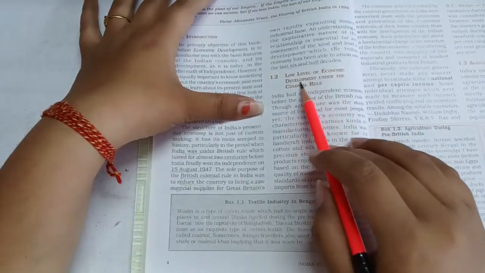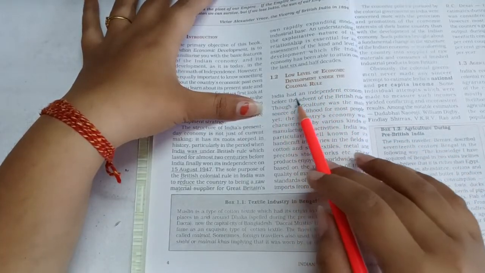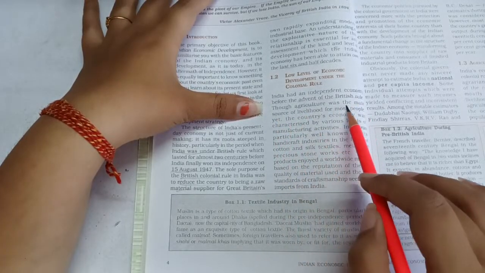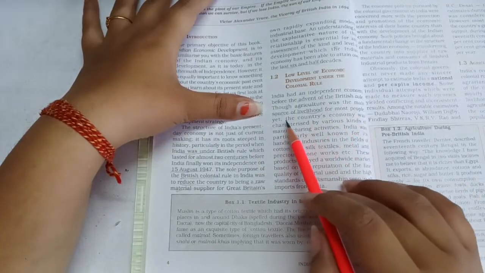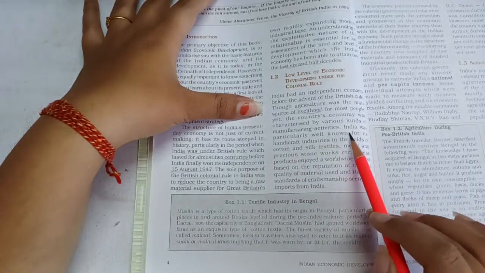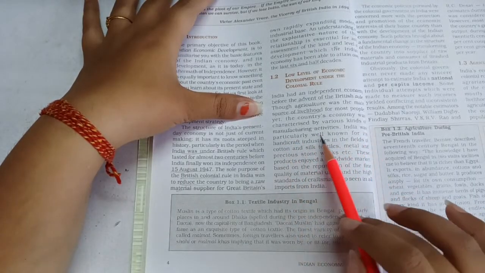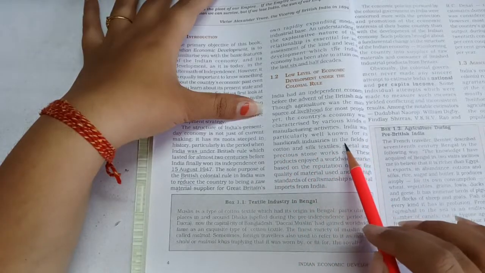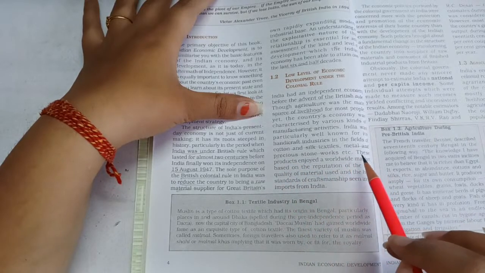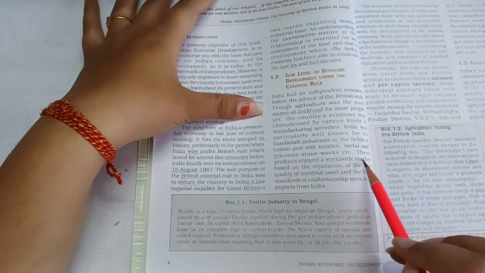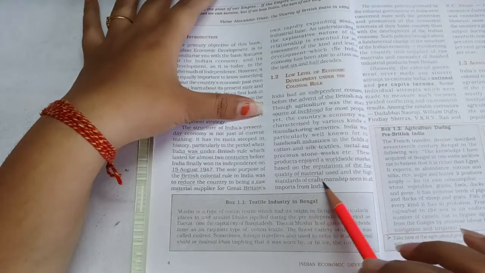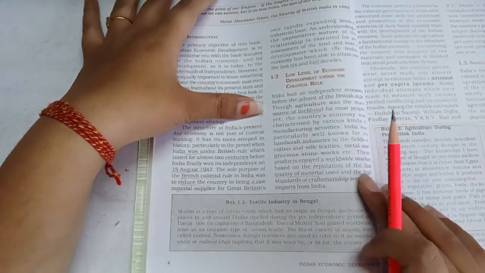Low level of economic development under the colonial rule. India had an independent economy before the advent of the British rule, though agriculture was the main source of livelihood for most people. Yet the country's economy was characterized by various kinds of manufacturing activities. India was particularly well known for its handicraft industries in the fields of cotton and silk textiles, metal and precious stoneworks, etc. These products enjoyed a worldwide market based on the reputation of the fine quality of material used and the high standards of craftsmanship seen in all imports from India.